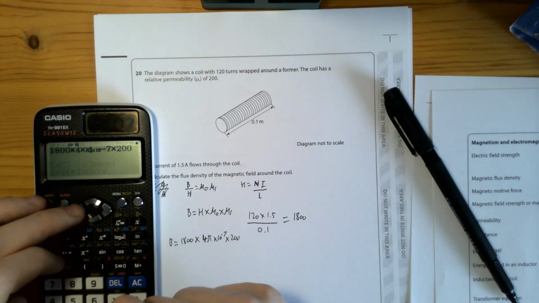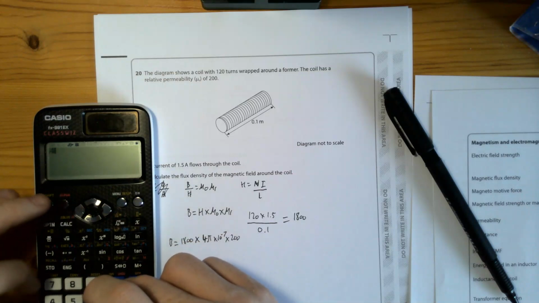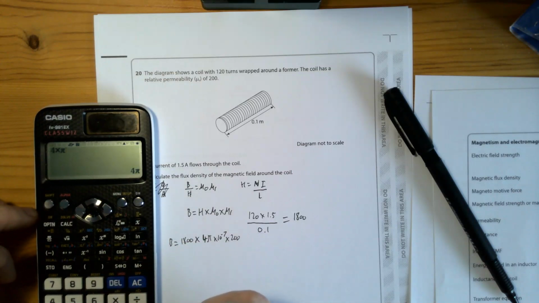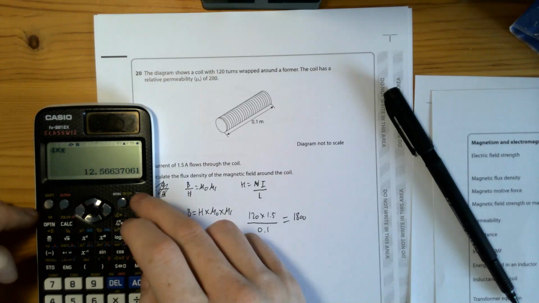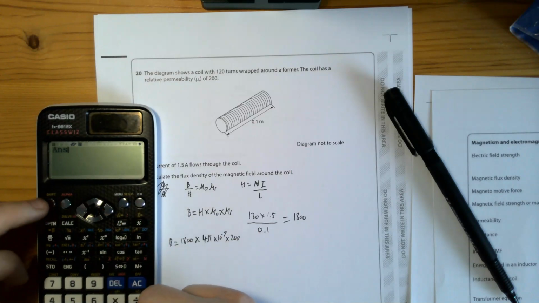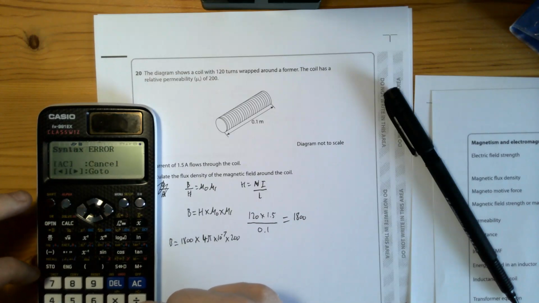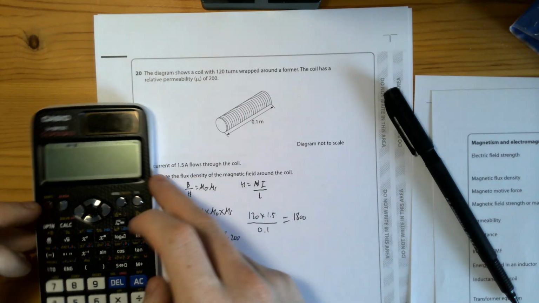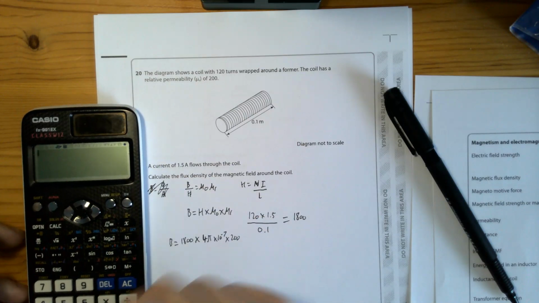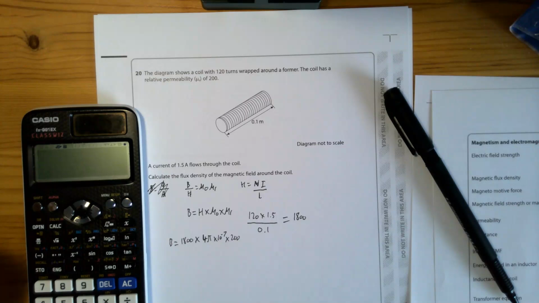Yeah, okay, so here's what I'm going to do. I'm going to do 4 times by pi. Gets me an answer with that. I'm going to do answer times by 10 to the minus 7. See if this works. Nope, still not happy. This is proving to be a bit annoying. Right. How else would we be able to get around this? Okay, I'm just going to have to do it the standard way.